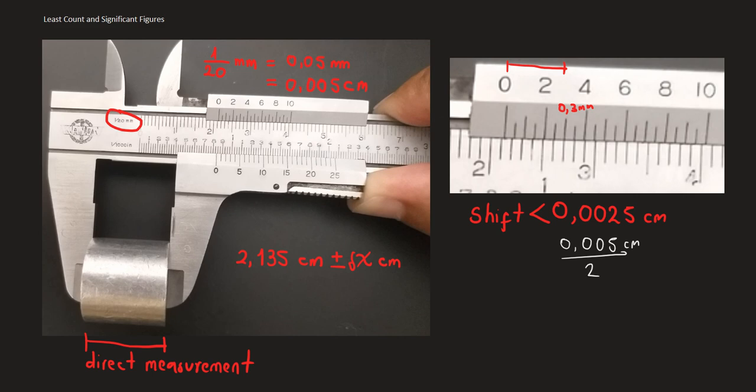Okay, so if we don't know the degree of uncertainty, we will take this, which is actually the last count. Okay, last count divided by 2. Okay, this is the last count divided by 2.